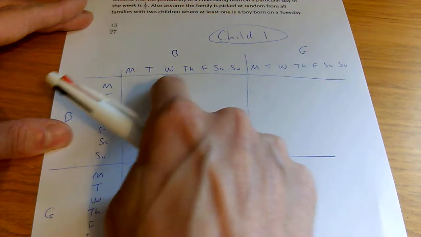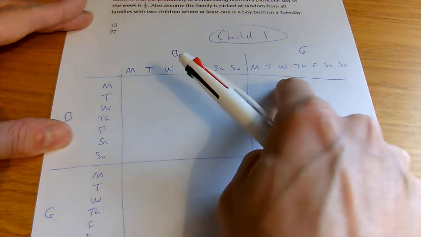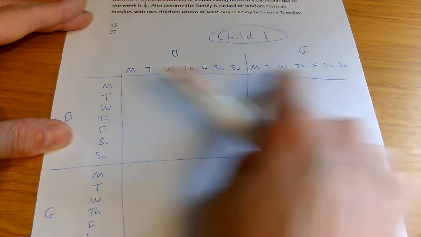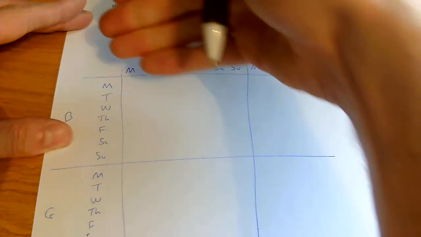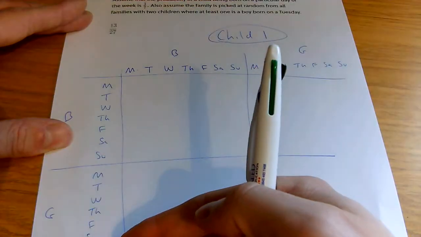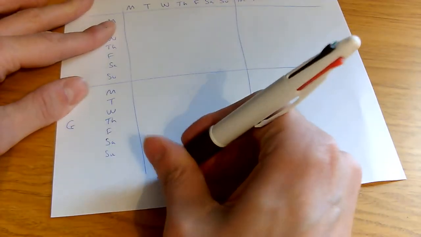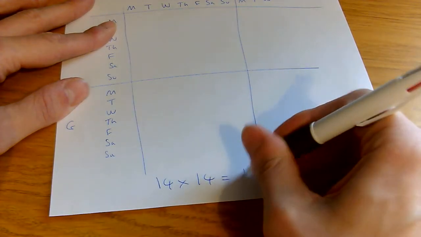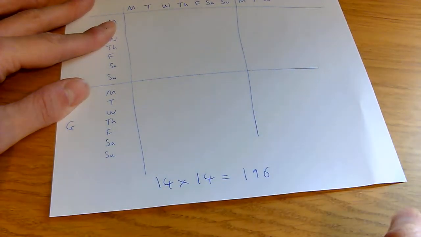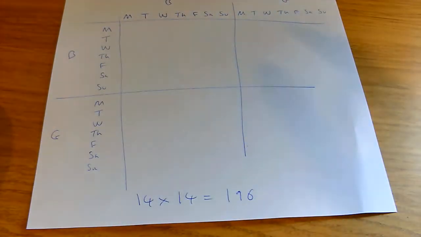So there's 1, 2, 3, 4, 5, 6, 7, 8, 9, 10, 11, 12, 13, 14. And then another 14 here, another 14 here, another 14 here. Actually, the number of combinations is 14 by 14. So that, and we need to know 14 squared, 196. There's 196 different combinations of child now, not just 4, because we've got different information about those children.